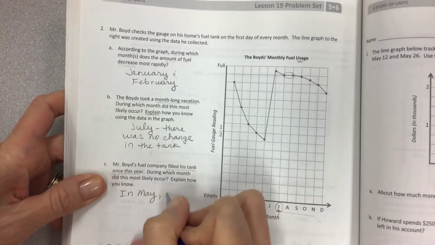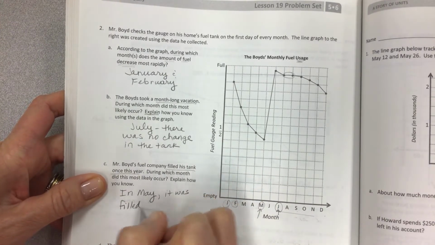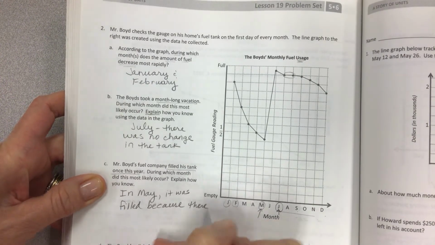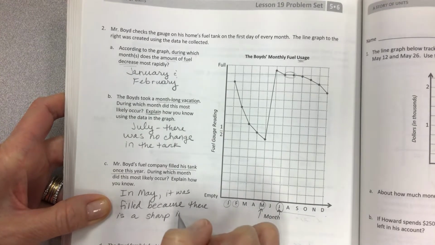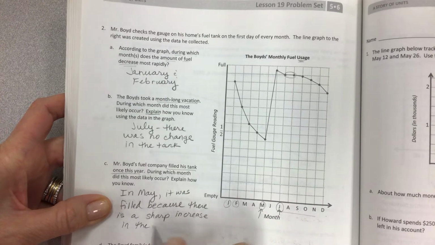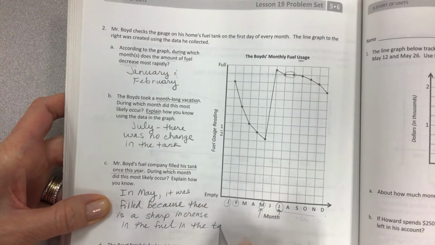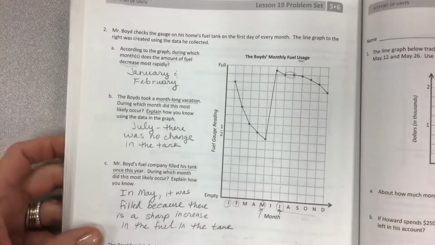it was filled because there is a sharp increase in the fuel in the tank. Okay, so there you go, sharp increase.